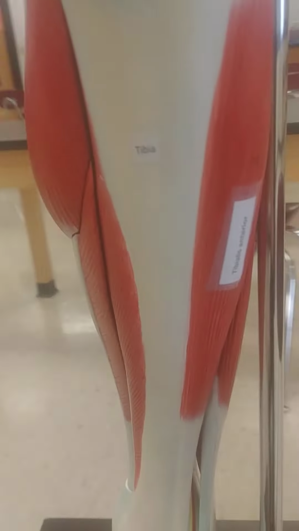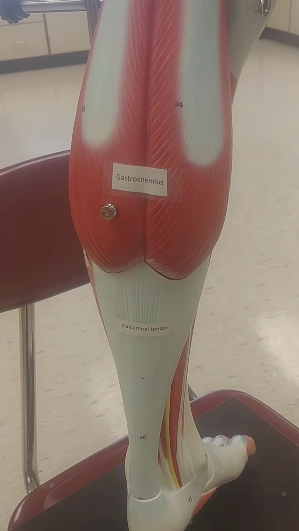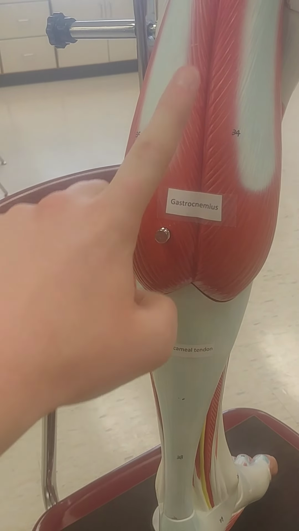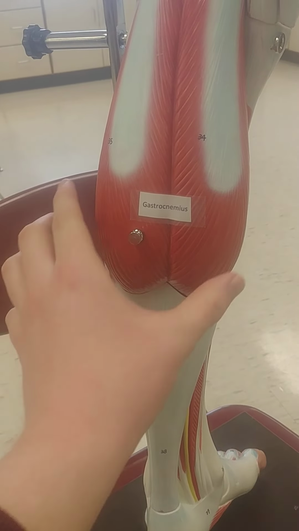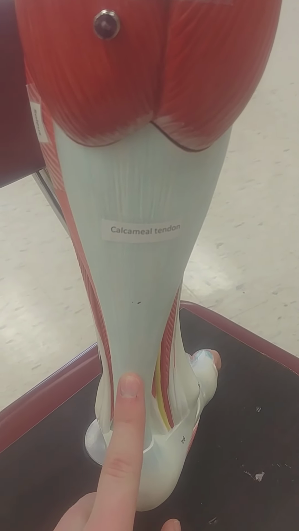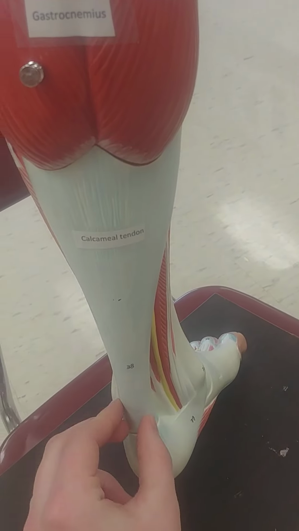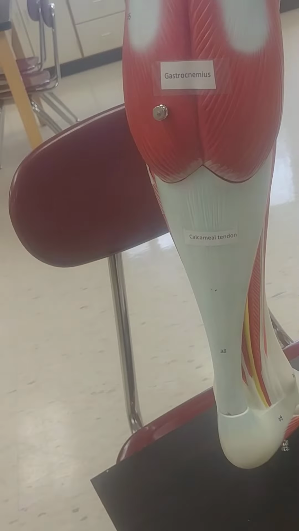Next, we're going to move to the back. This would be the posterior part of the body. You have your gastrocnemius right here. This is your calves. These two muscles put together are your gastrocnemius. Below this is also your calcaneal tendon. It's also known as your Achilles tendon. This is your calcaneal tendon, and that's this really thick white part right here that goes into your foot.